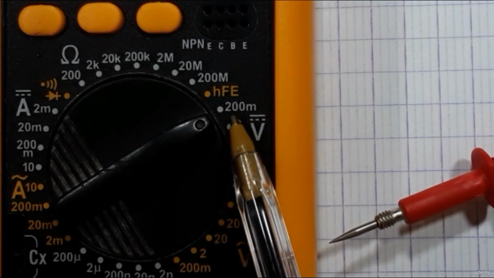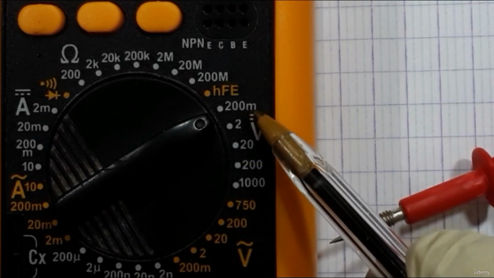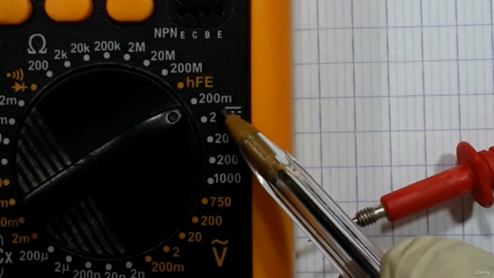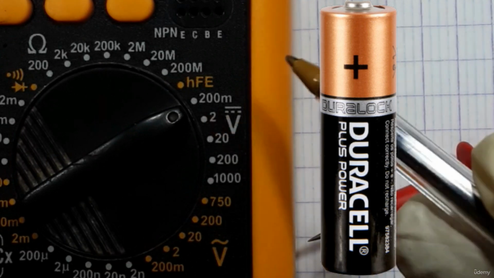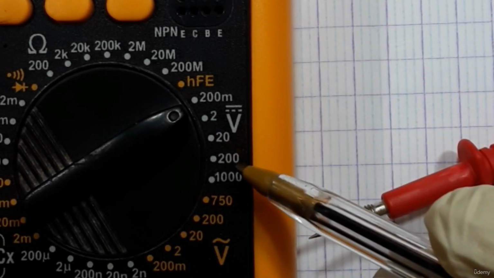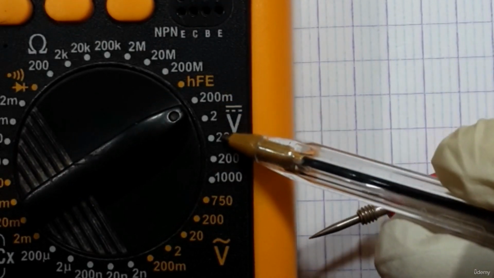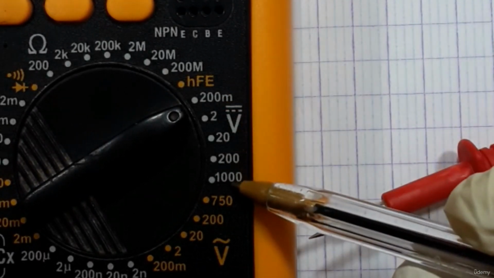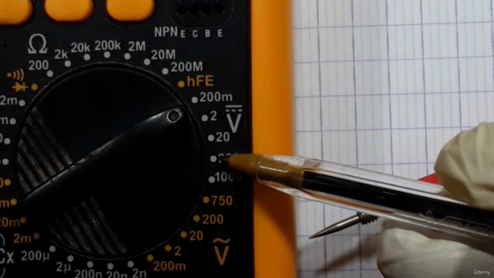As you see here, we have 200 millivolt. This is for small voltages. Here we have 2 volt. If you want, for example, to measure a 1.5 volt battery, you can use this. Here 200 volt and 1000 volt. So this is DC volt. Always we use this to check and measure the serviceability of batteries, for example.